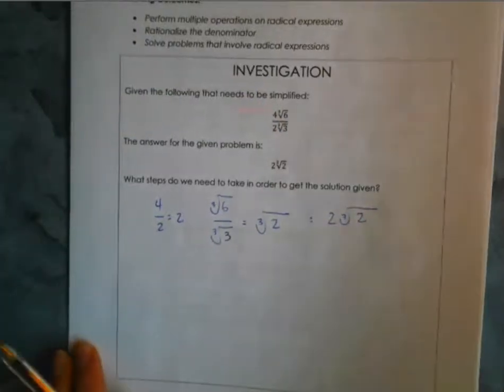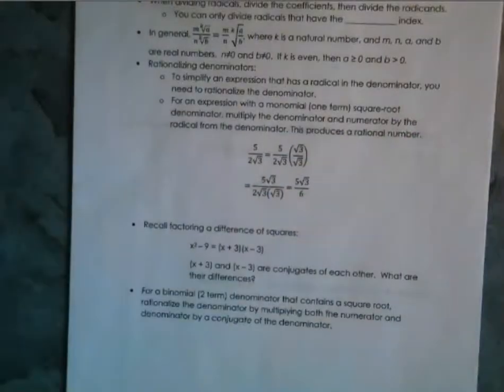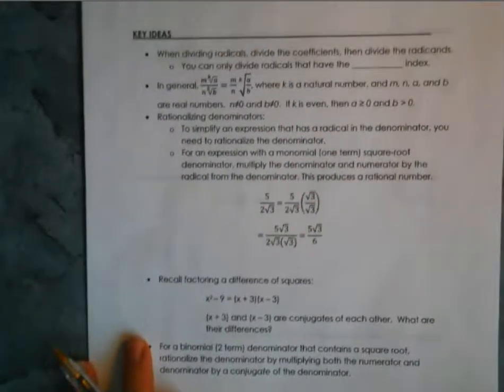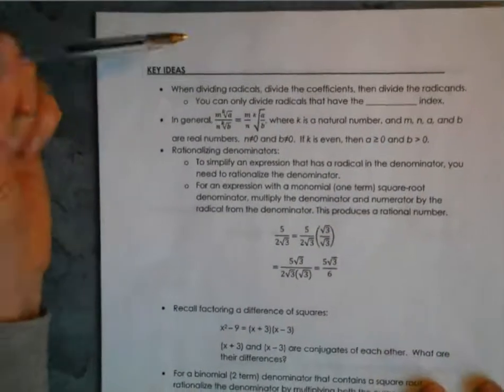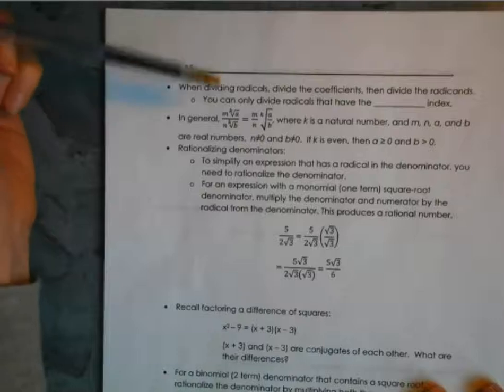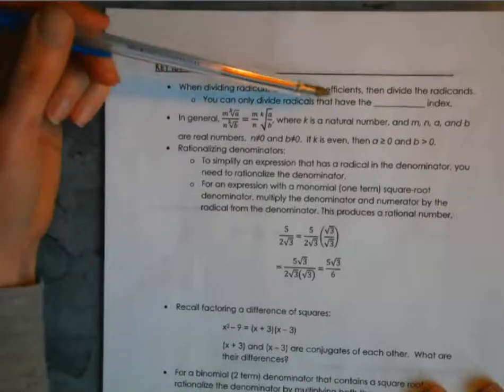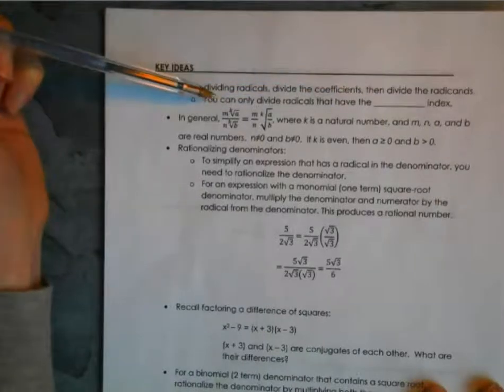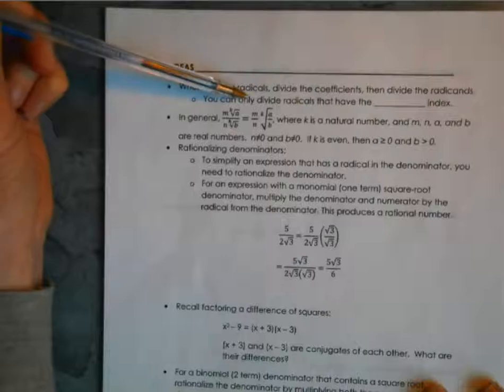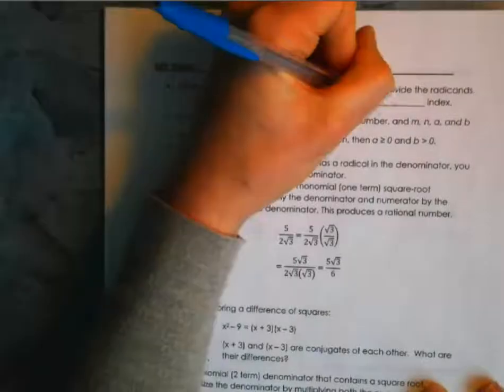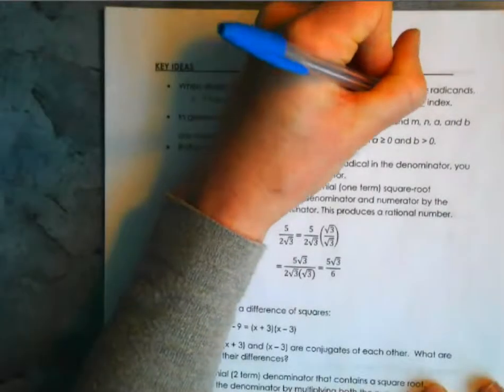Okay, so let's have a look at some information before we go into some examples. When you're dividing radicals, you divide the coefficients, then you divide the radicands, and like I just mentioned, you can only divide radicals that have the same index.